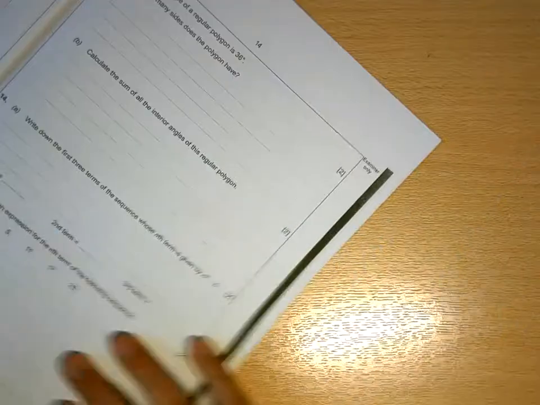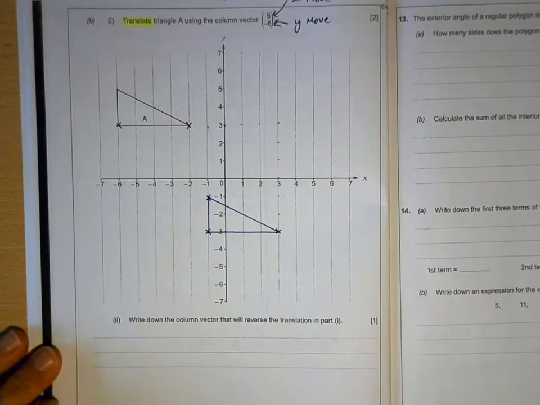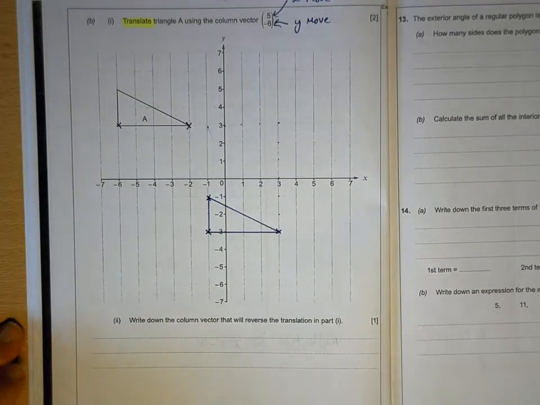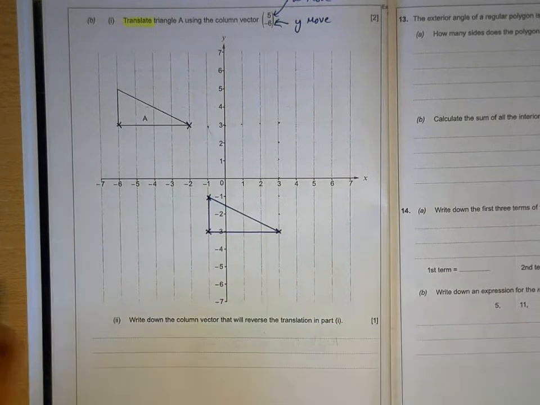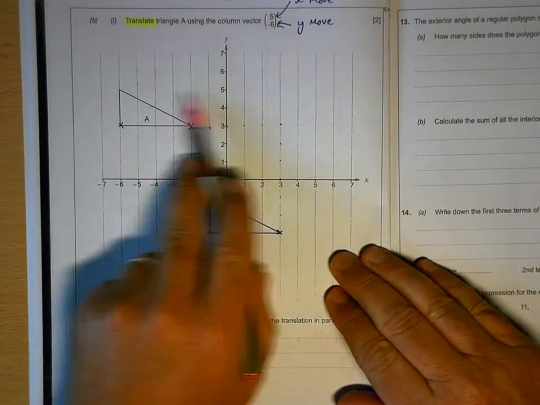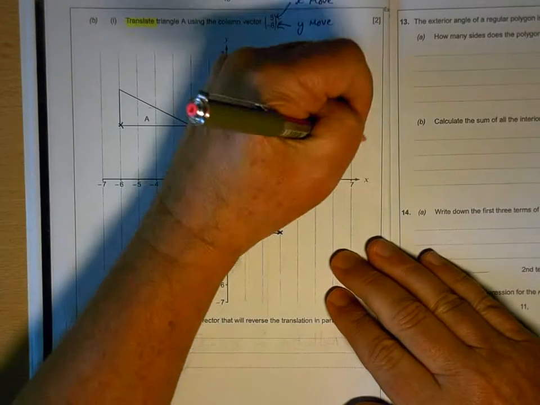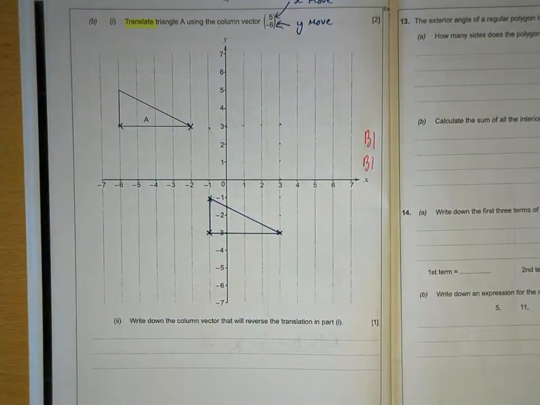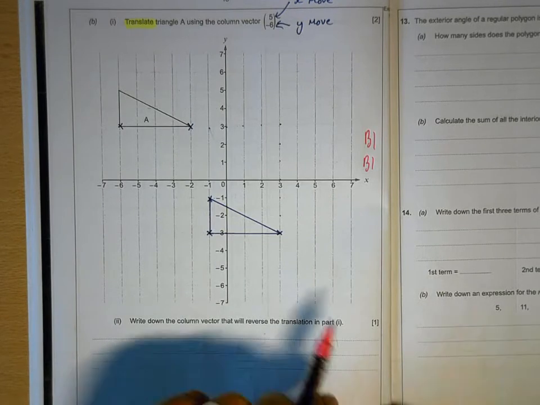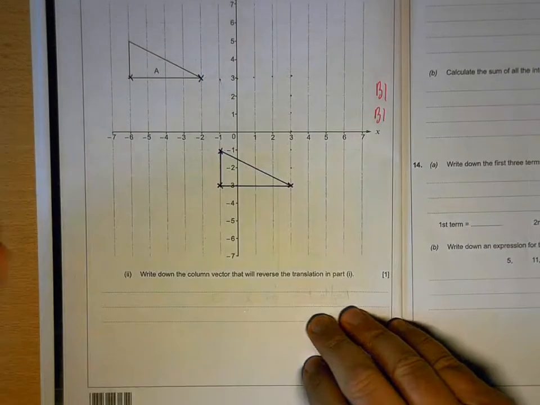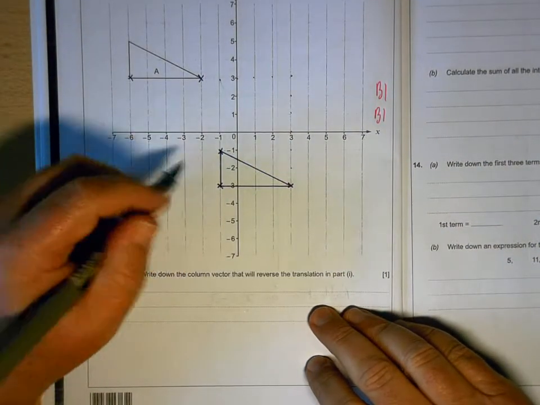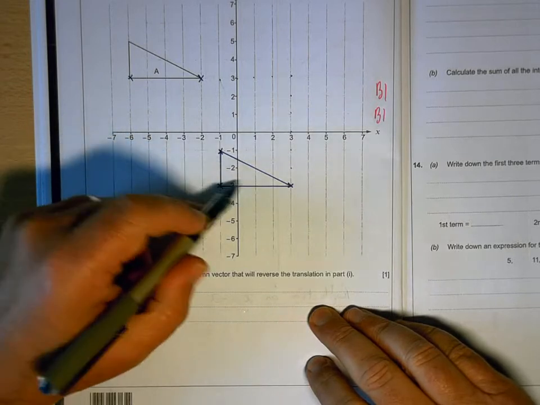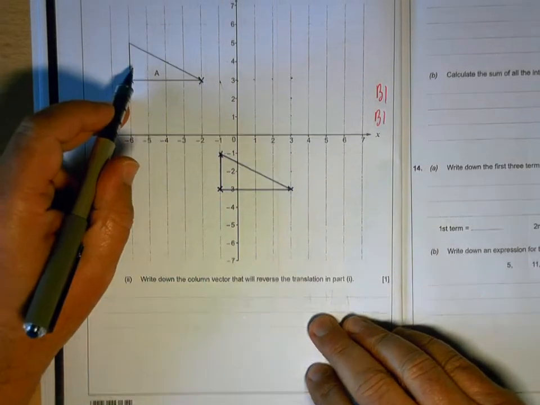So that's the translation on the marks for that. There's 1 mark so long as you've correctly moved it 5 squares to the right, and 1 mark if you've correctly moved it 6 squares down. And then write down the column vector that will reverse this translation. So this means that I'm going to take this shape and put it back where it came from.